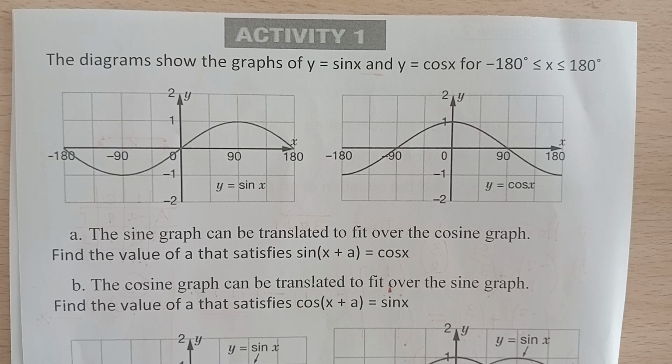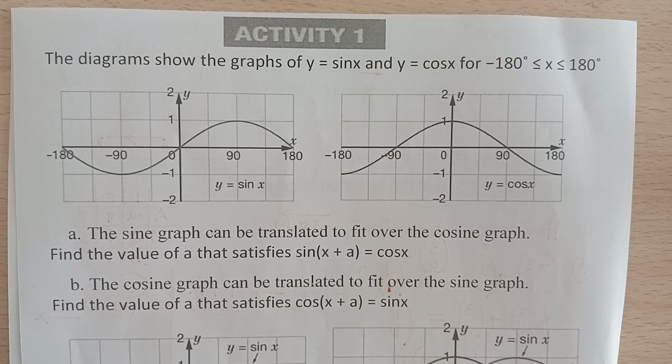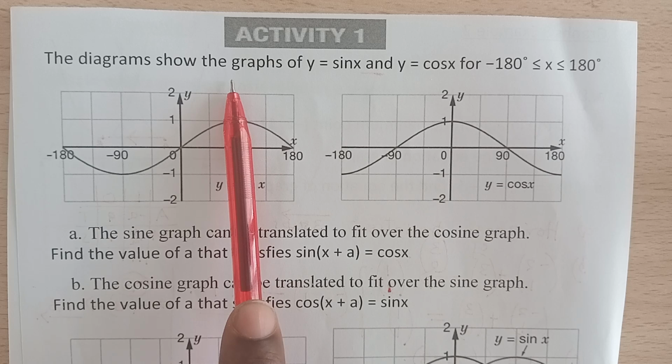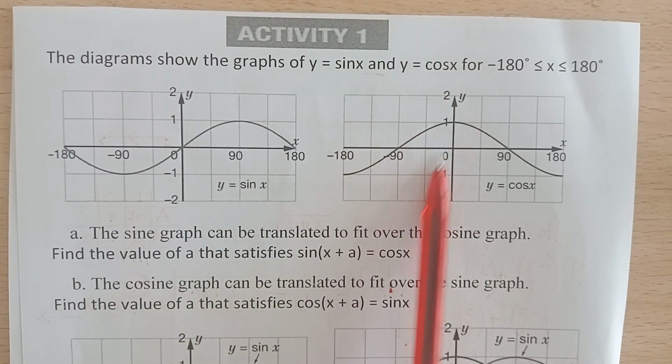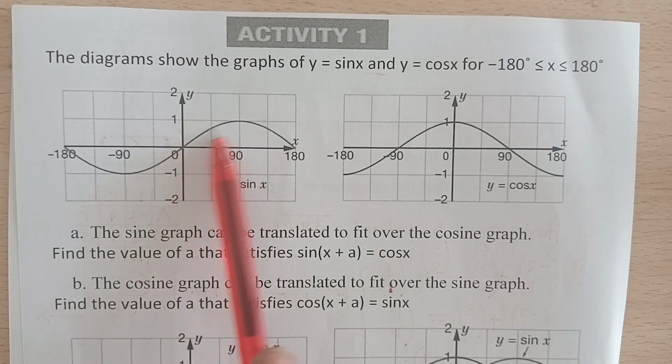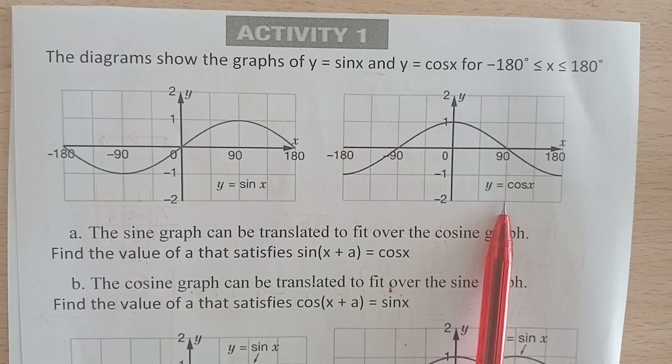I want us to look at activity 1 in the topic of graphs 8. We have been looking at transformation, specifically translation. We are told that the diagrams show the graph of y equals sine x and the graph of y equals cos x. As you can see, this is the graph of y equals sine x, and this is the graph of y equals cosine x.